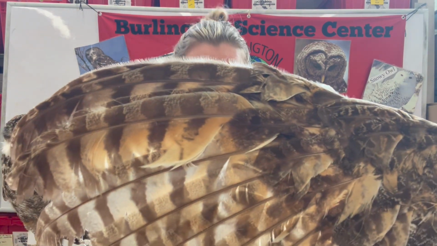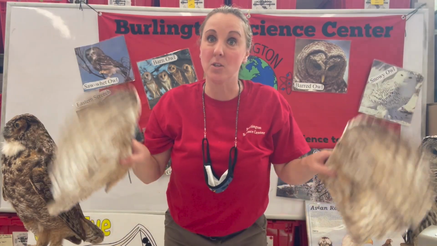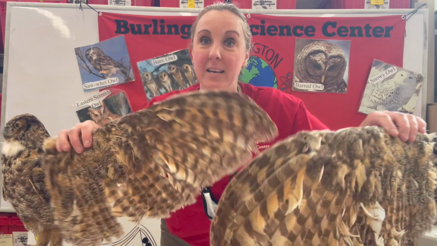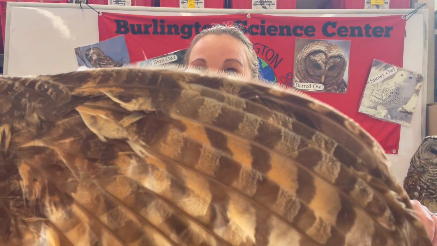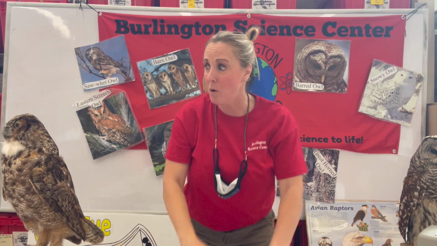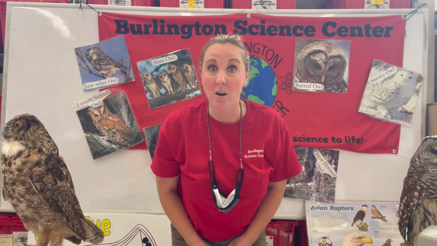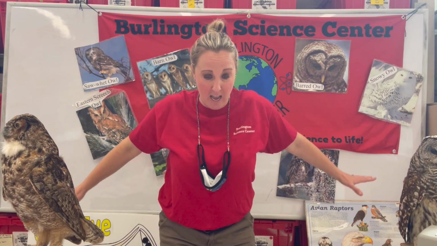Now, this fringe has a special function. When the owl flaps its wings, instead of hearing that flapping noise, it makes the owls completely silent when they fly. Isn't that amazing? So all of that prey doesn't even hear them coming. So an owl will sit really, really still in the tree. They will use their ears. They will use their eyes to look around. And then they will fly down with that silent flight.